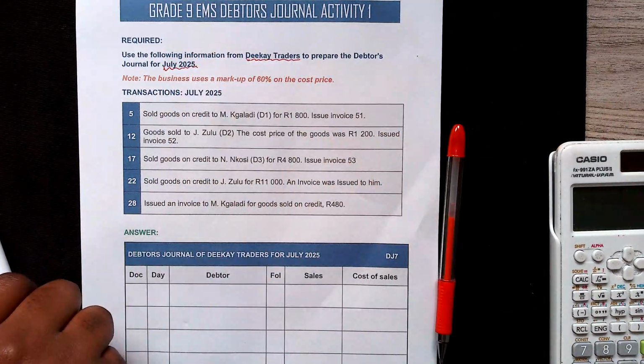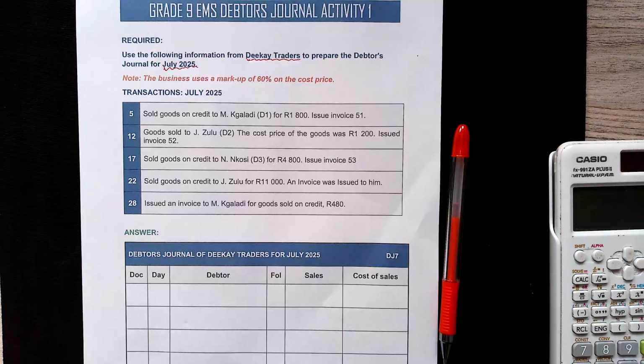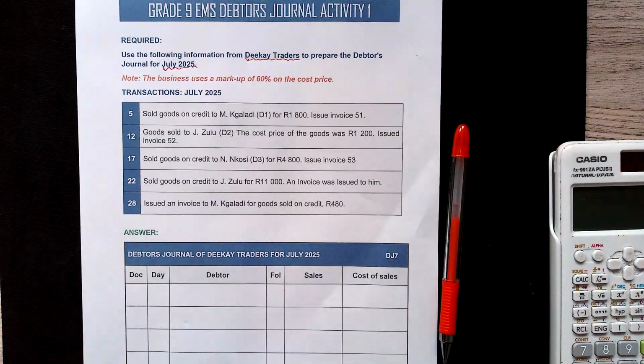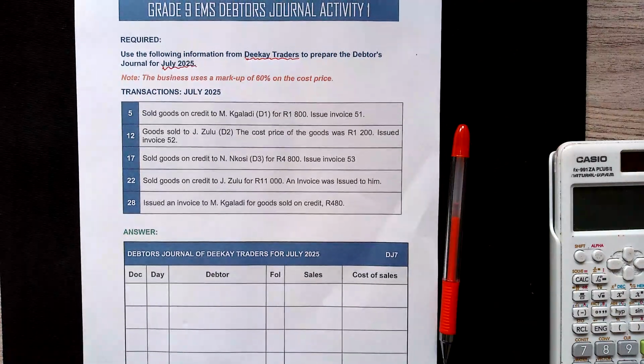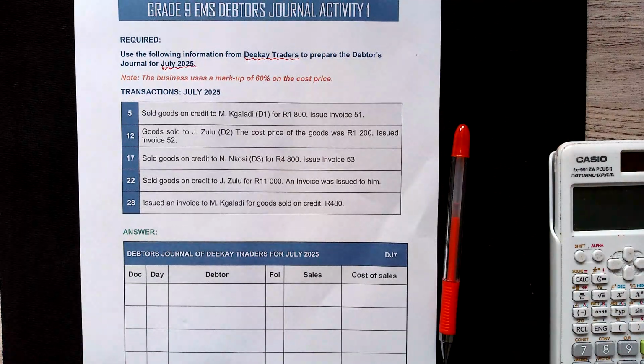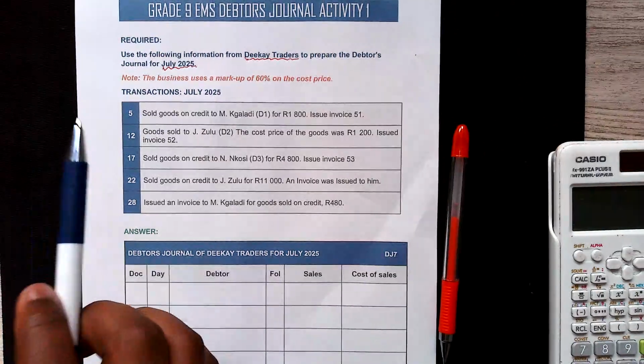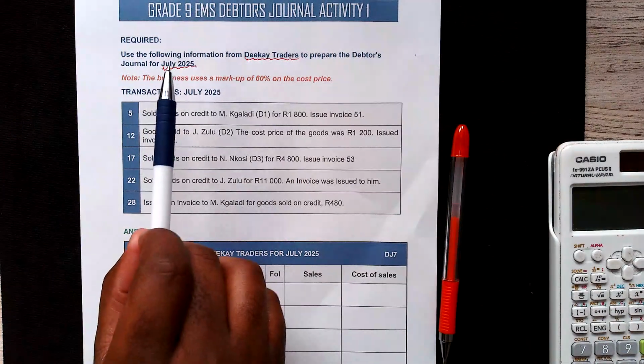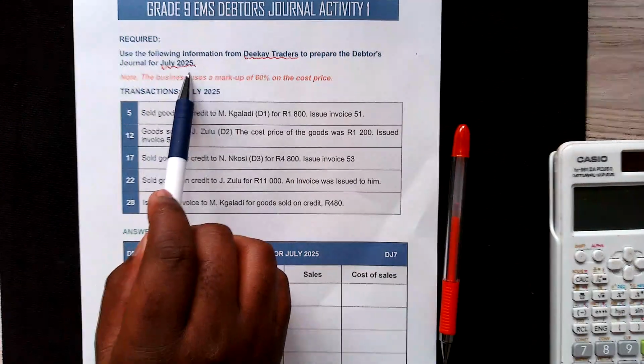You know that each and every business updates or does journals on a monthly basis. So with this activity, we are going to do the Debtors Journal for the month of July.